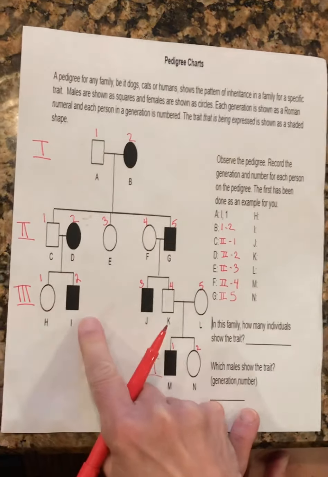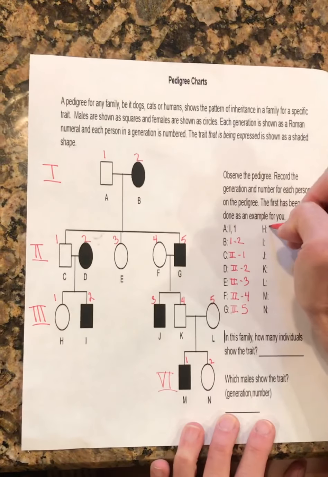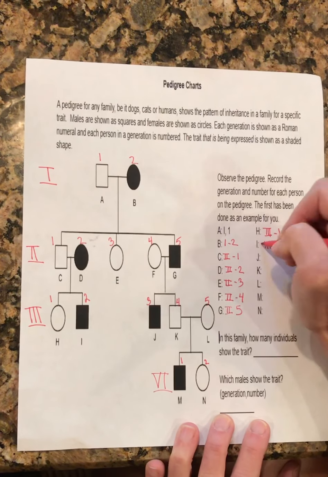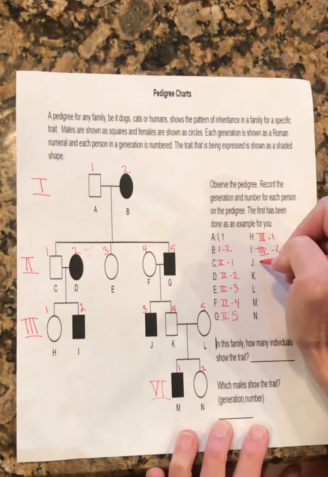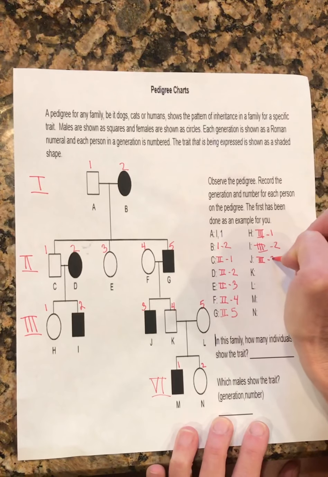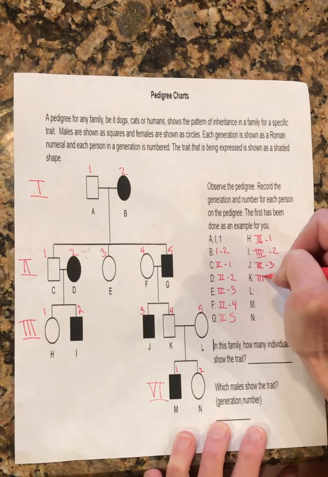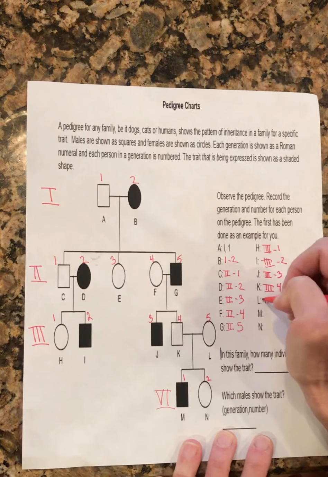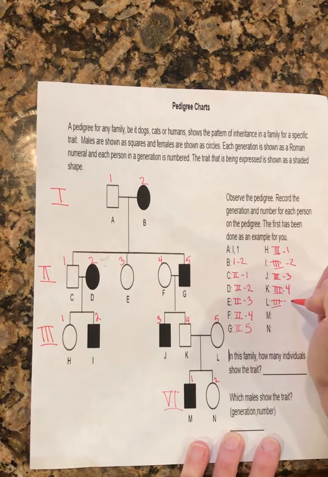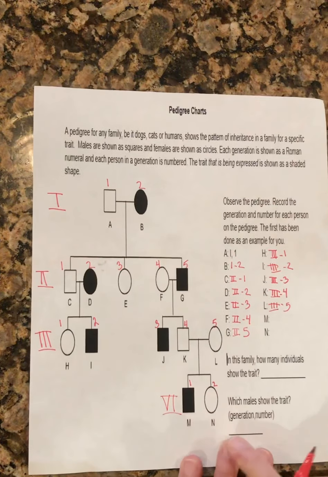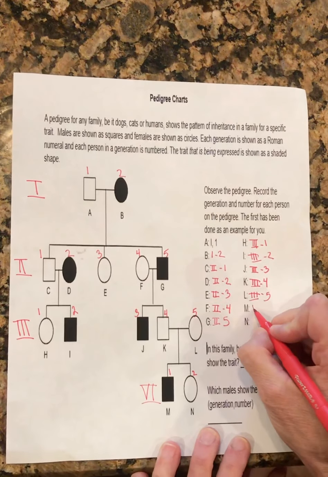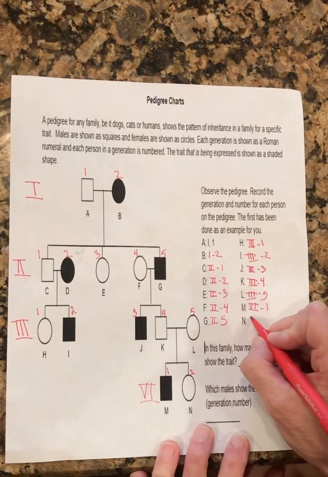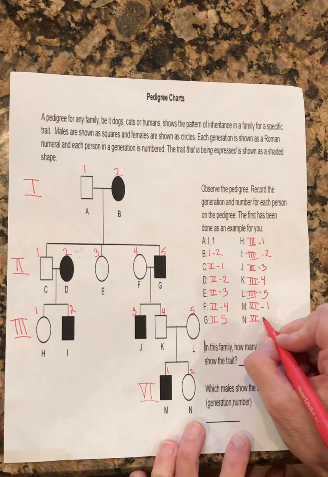Now we go down to the third generation, to H: 3, 1, 3, 2, 3, 3, 3, 4, and generation 3, individual 5. The last ones, M and N, are generation 4, individual 1, and 4, individual 2.